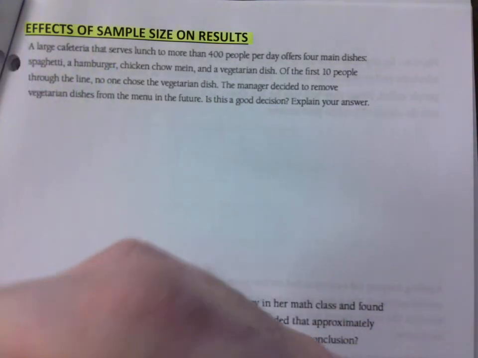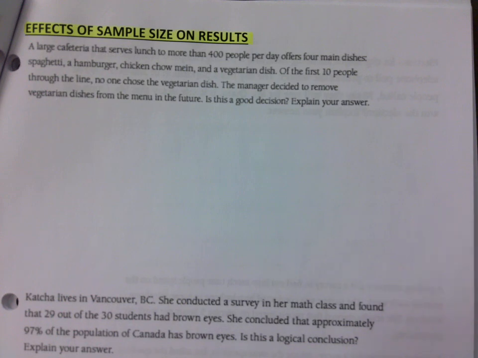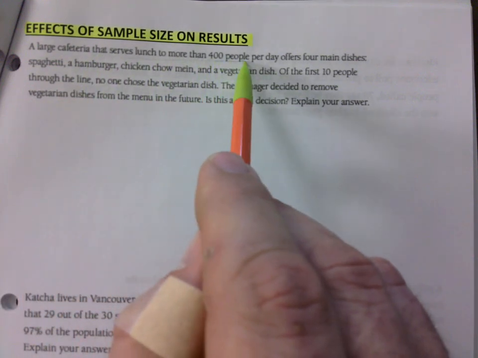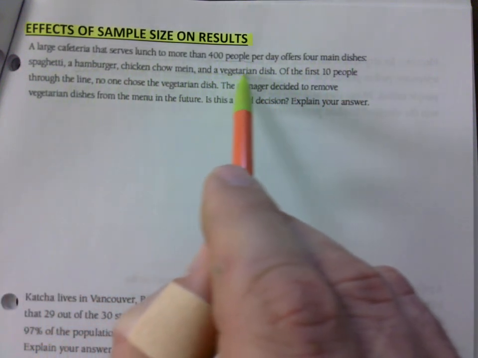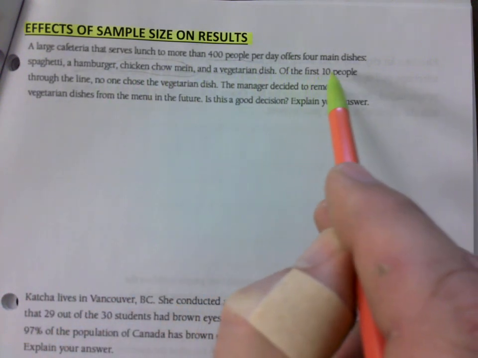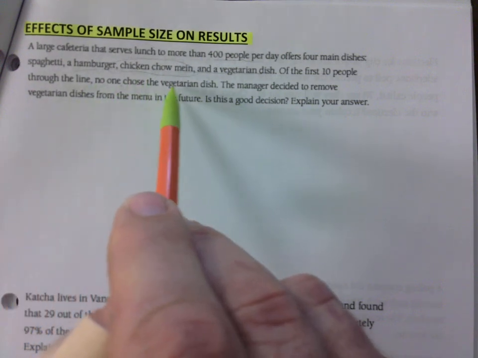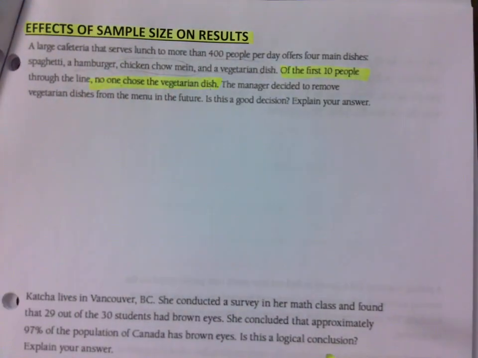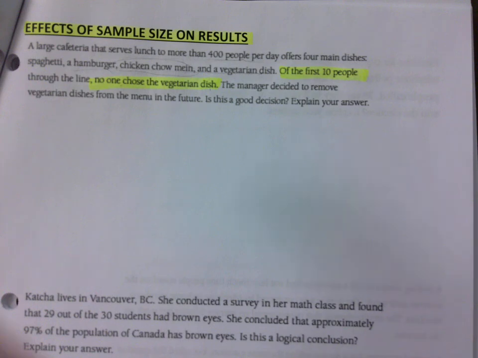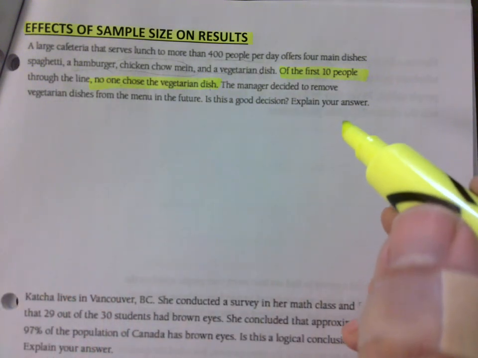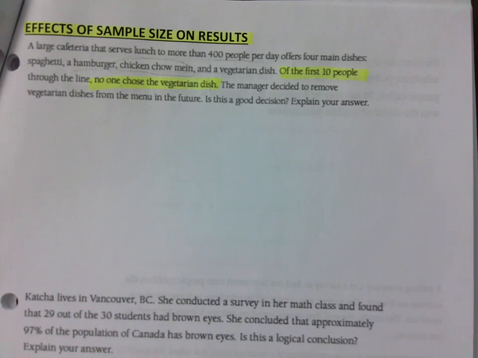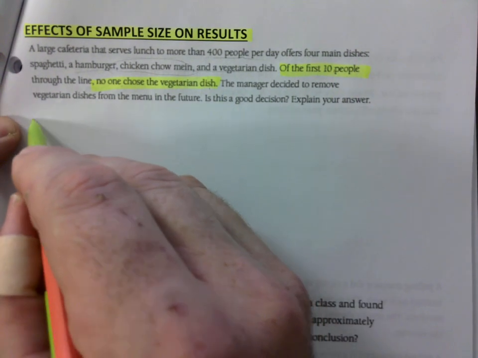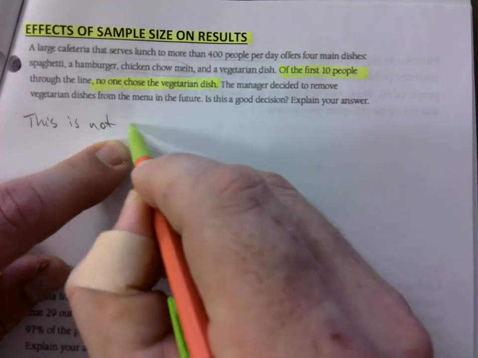Okay, let's see here. I should be able to ask you this, and the problem should be the same, and you should be able to say that there's something wrong with the sample size, okay? A large cafeteria that serves lunch to more than 400 people per day has 4 main dishes, right? There they are. I could go for some chicken chow mein right now. Anyways, at first, 10 people go through the line, and no one chooses a vegetarian dish. Therefore, the manager decided to remove the vegetarian dishes from the menu in the future. Is this a good decision? Explain your answer. You should see it's wrong. The sample size is way too small, right? 10 people is too small. So this is not a good decision.